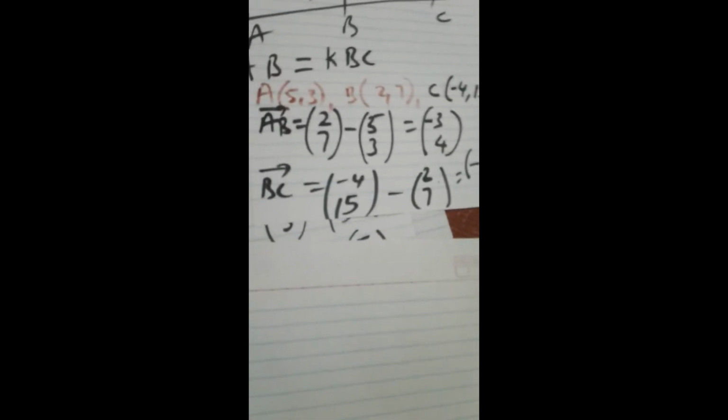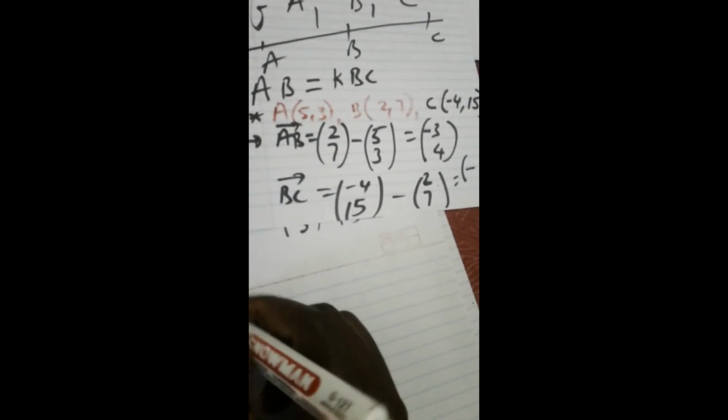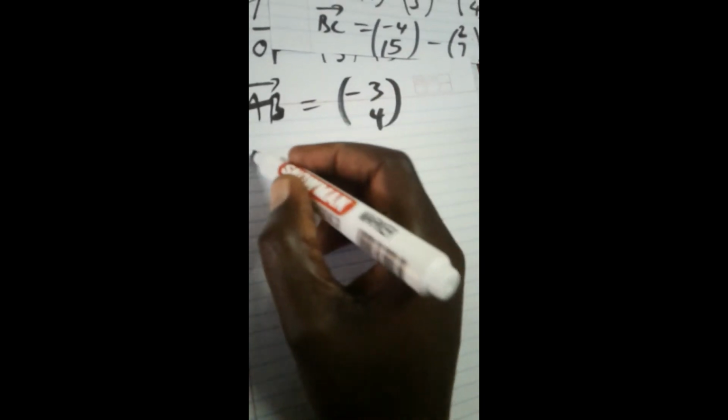Now, you'll be able to see that AB and BC have something in common. AB is vector negative 3, 4. BC is negative 6, 8, which, when you look at negative 3 and negative 6, have a multiple of 2, similar to 4 and 8.